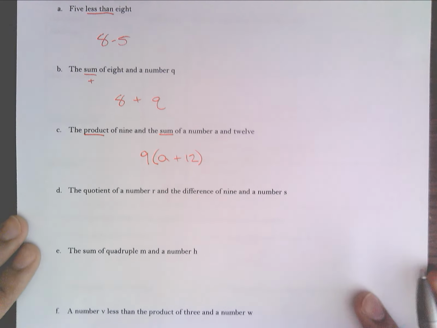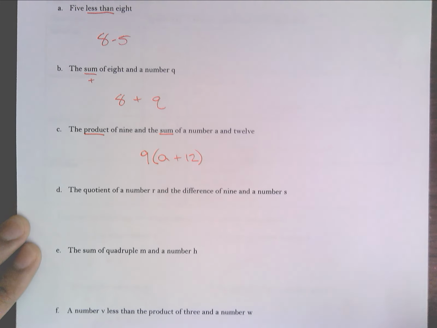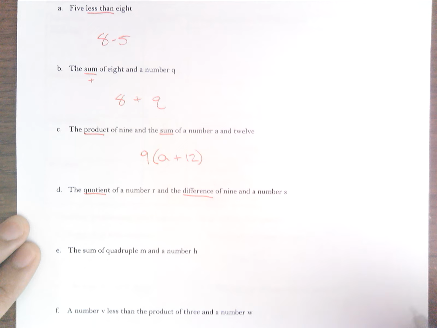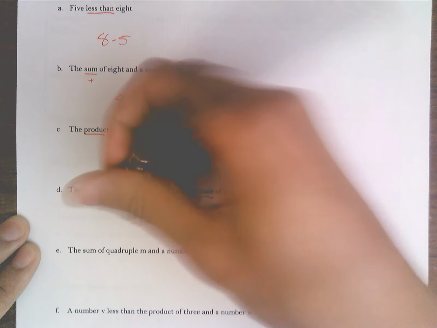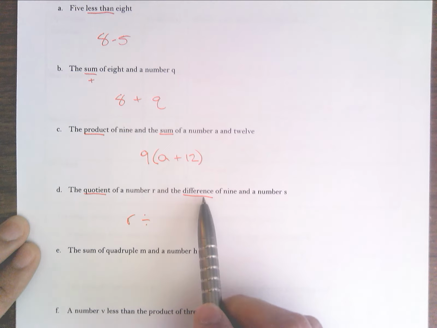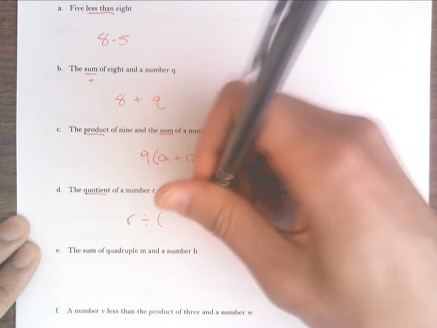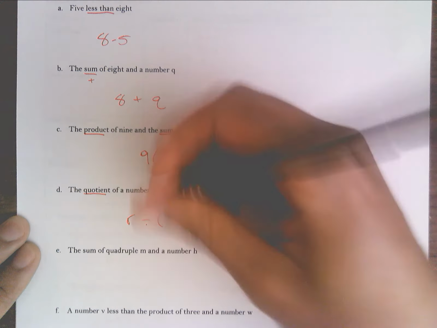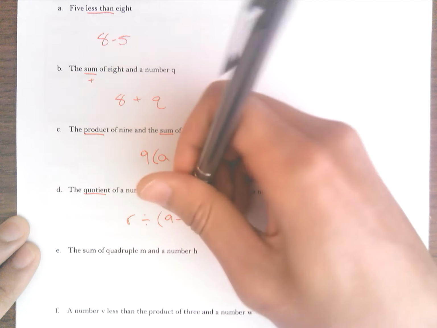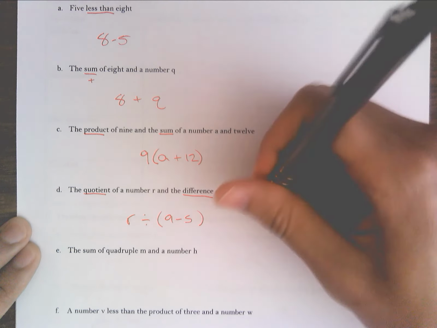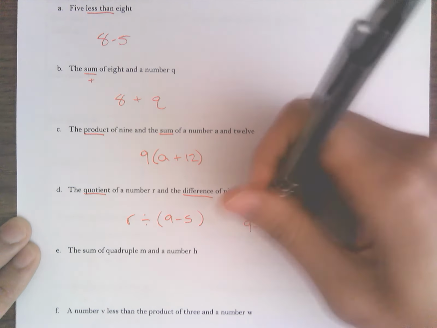The quotient of a number r and the difference of 9 and a number s. So I see quotient and I see difference. So the quotient of a number r, so r divided by a difference. So we're dividing out a difference. So we've got a quantity here of 9 and a number s. So 9 minus s. We could also rewrite this as a fraction. So r over 9 minus s.